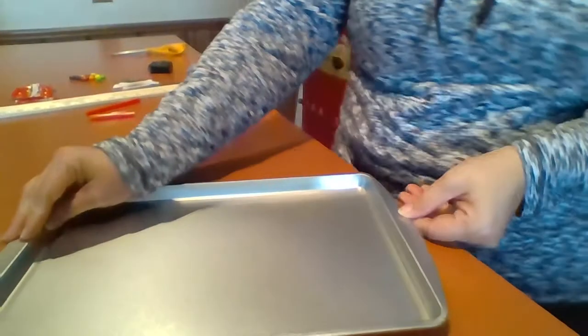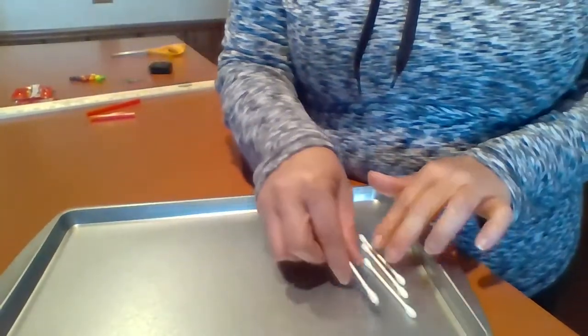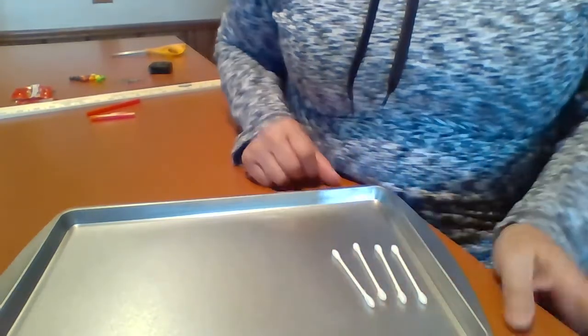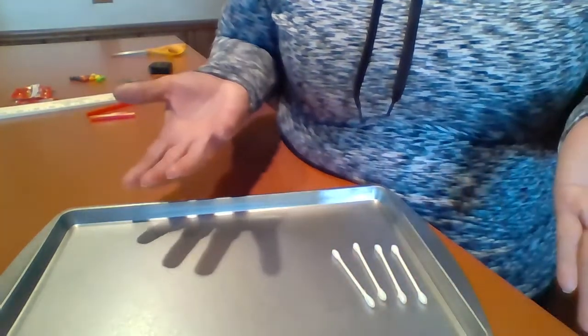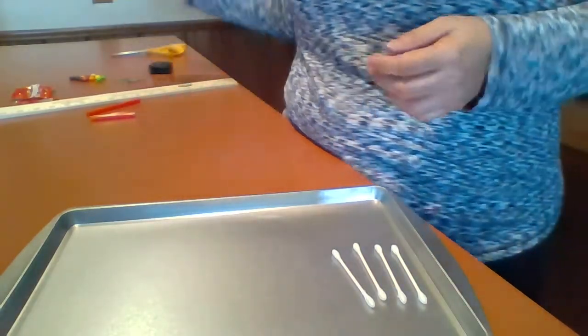Boys and girls, there are so many things at home that you can predict with, and I have a few that I'm going to share with you. I found some Q-tips. Do you know that you can predict with Q-tips? You can use those as a measuring tool. They might not have numbers, and that's okay, because you don't always need numbers because you're just making a prediction.